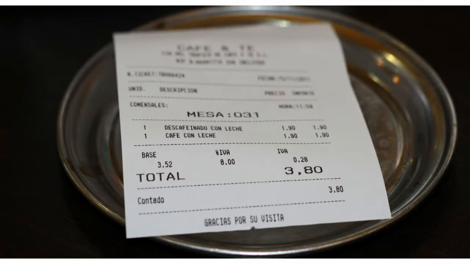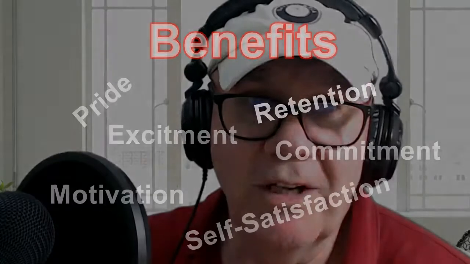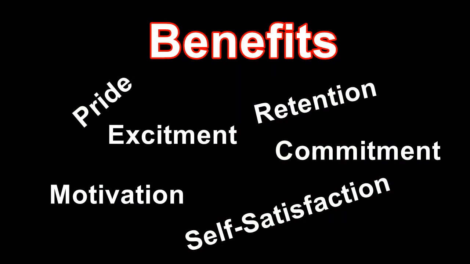This would also allow you to develop a better incentive program that bartenders would benefit from and want to use to improve. There are more benefits from an organizational effectiveness intervention to include pride, retention, excitement, self-satisfaction, motivation, and commitment, just to name a few.